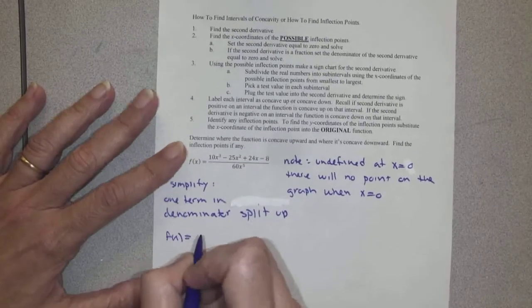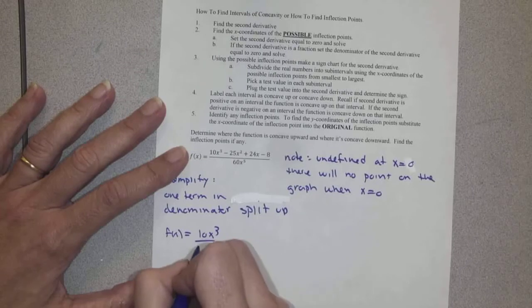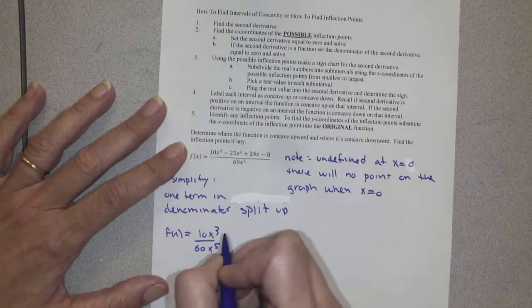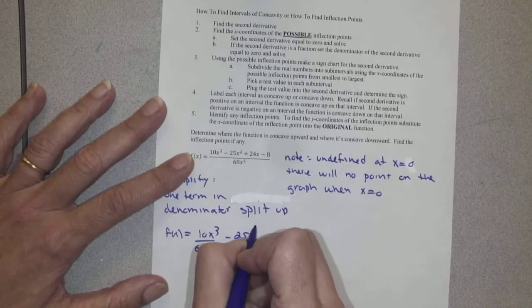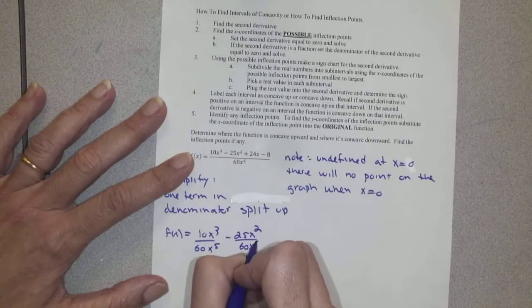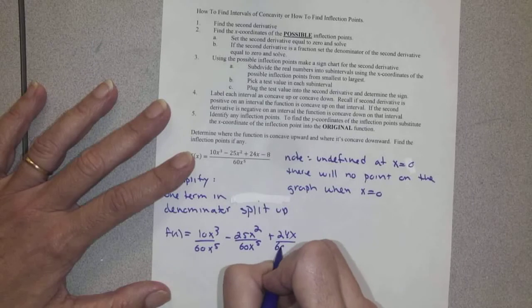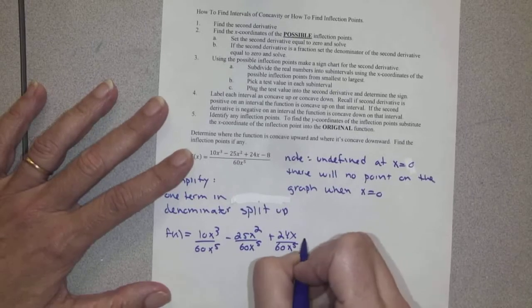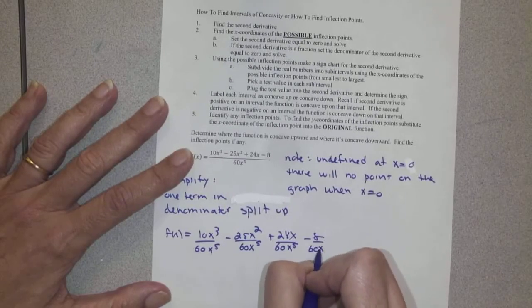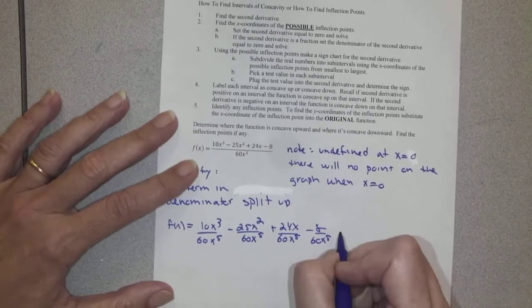So my original function is the same thing as 10x cubed over 60x to the 5th minus 25x squared over 60x to the 5th plus 24x over 60x to the 5th minus 8 over 60x to the 5th.